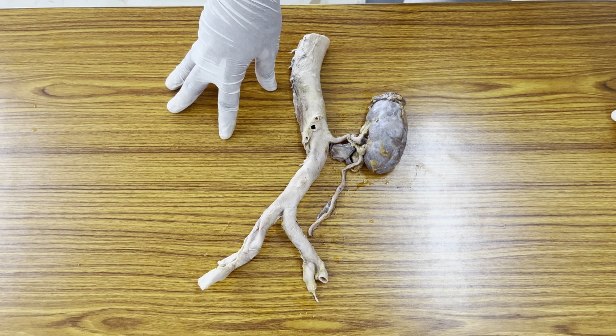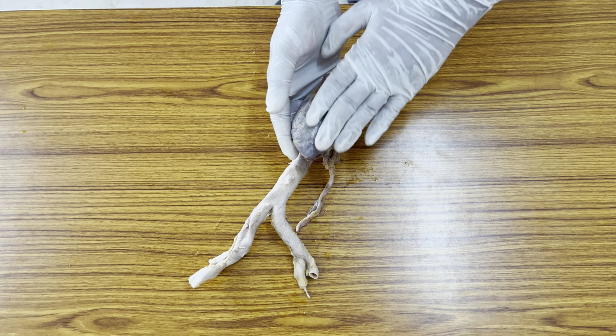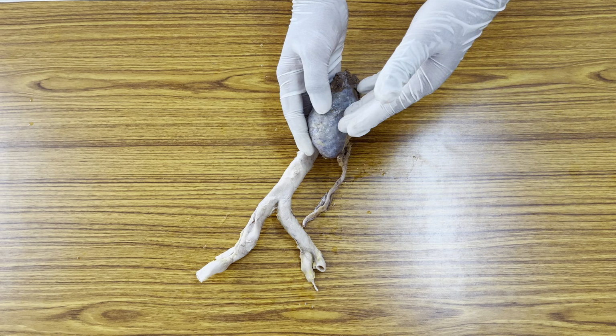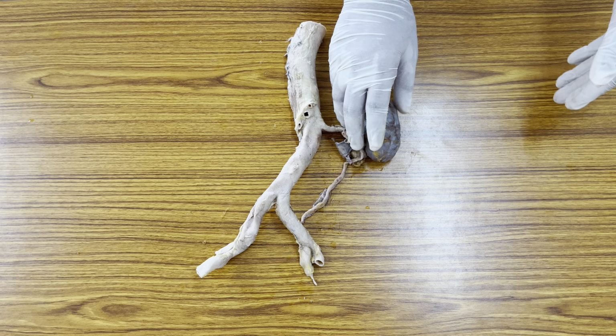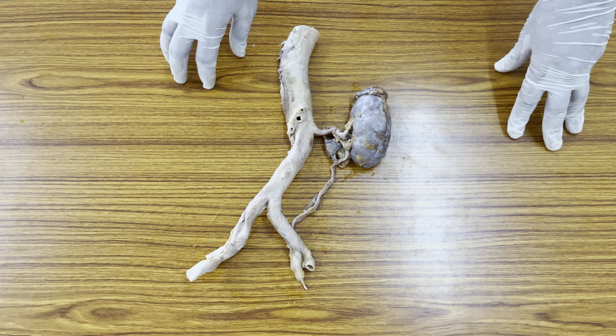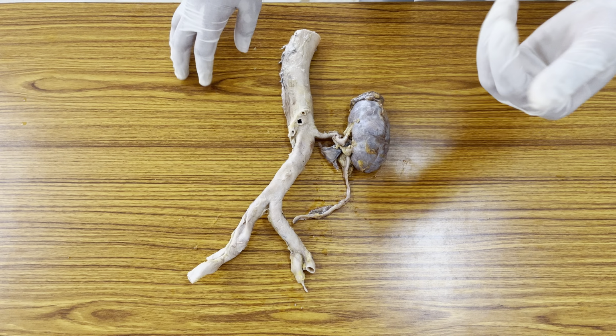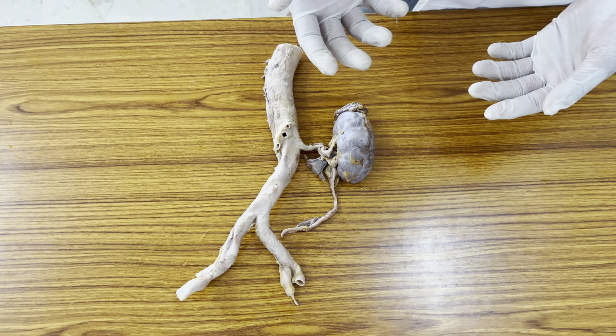Now, something about the pararenal fat is that it's present on the posterior side. If the pararenal fat is not present as much, it leads to the condition called floating kidney. In floating kidney, there's not much pararenal fat, so there's no shock absorber.